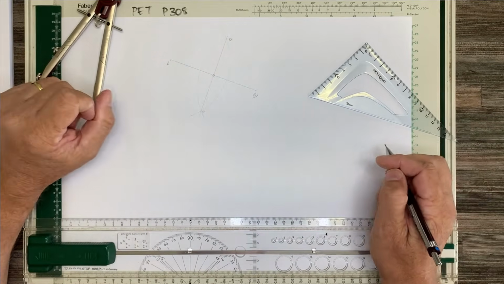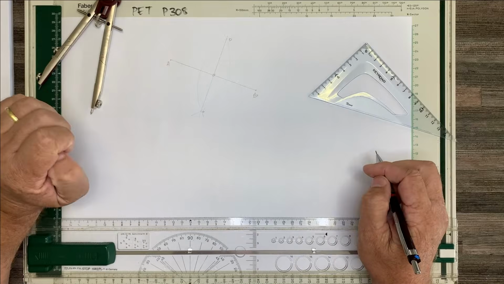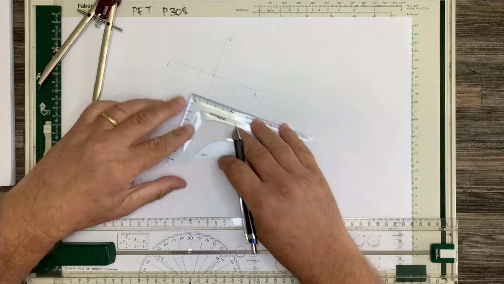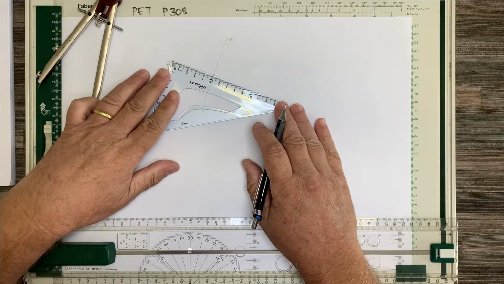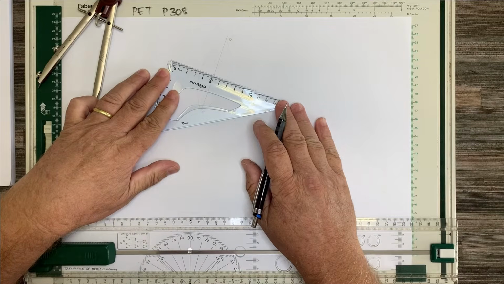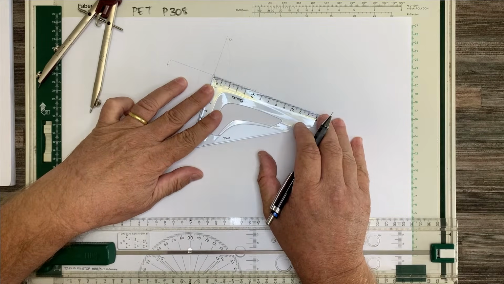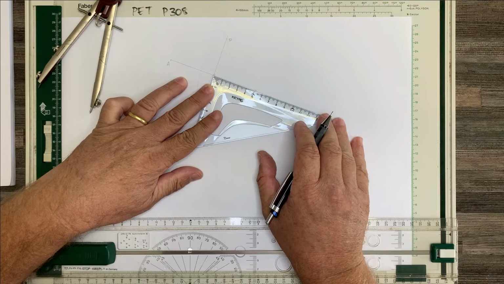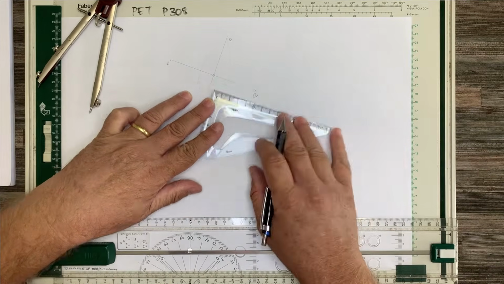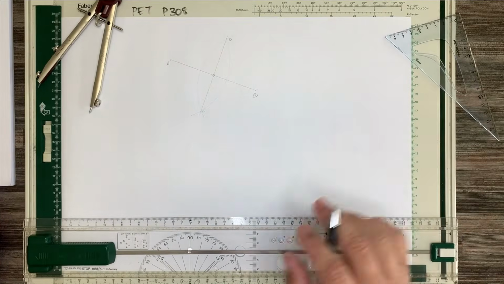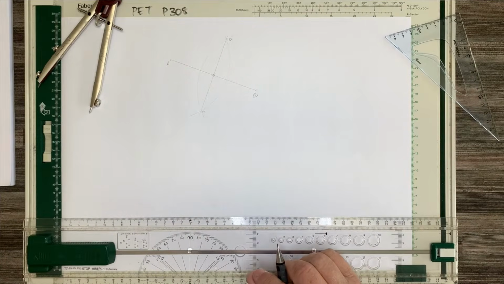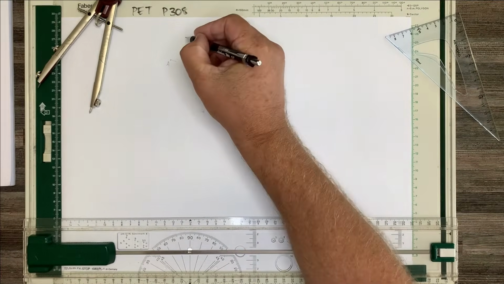Let's call it O. So that point O is at the center of A and B. If we check by measuring, you see that's about 51.5 millimeters. That should be 51.5 millimeters as well. All right, that's the first technique, bisect a line.